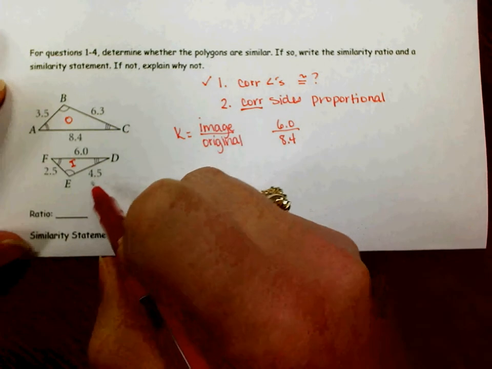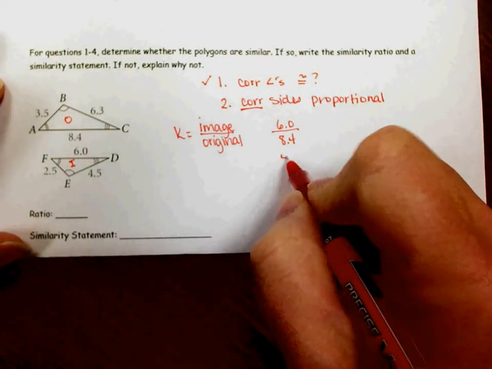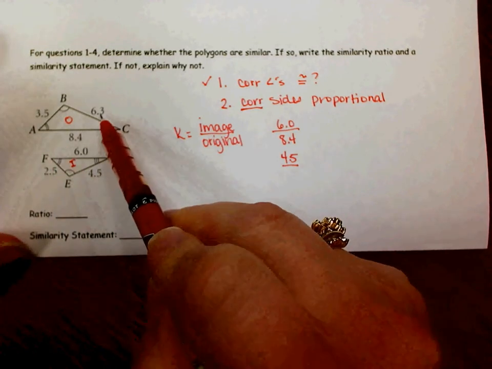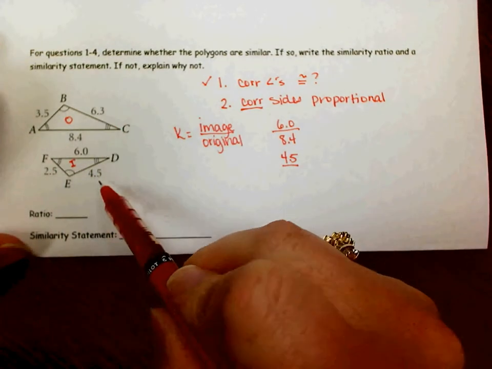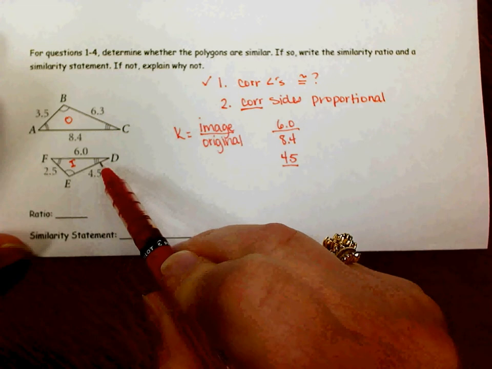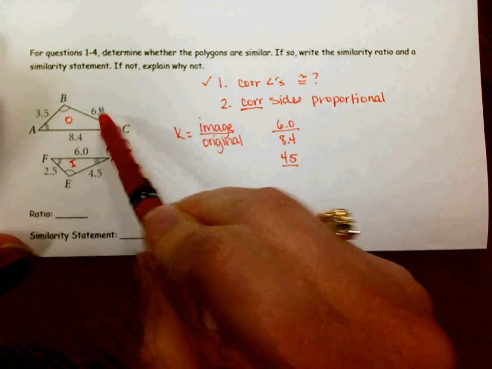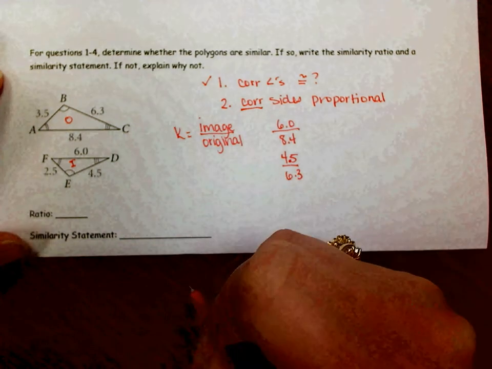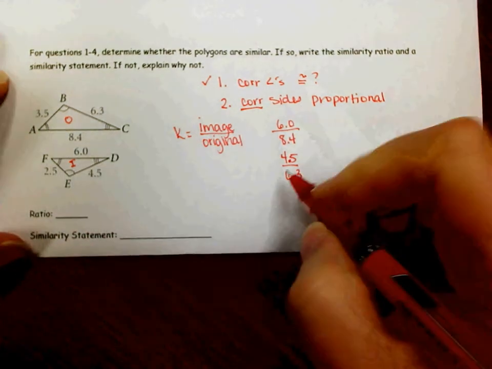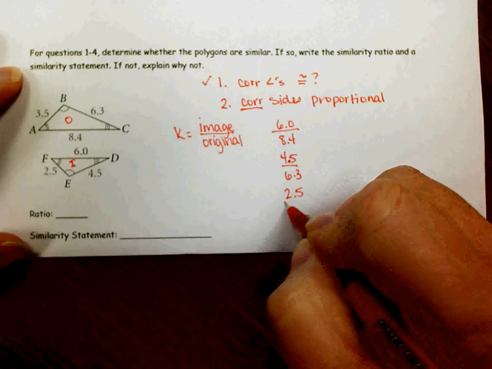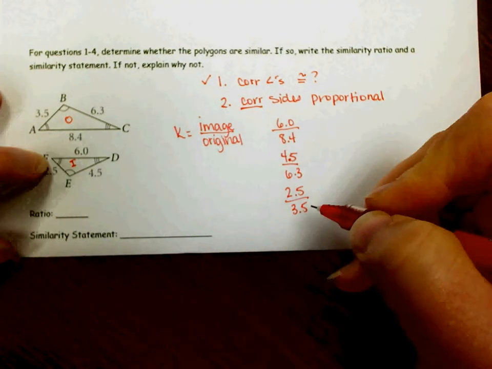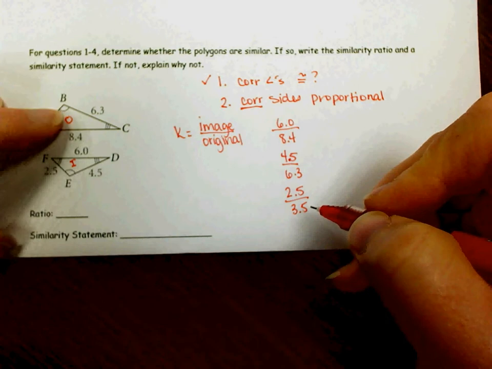My second ratio, I could pick the 4.5 of the image. That's the middle side. So the middle length on this one would be 6.3, plus the middle sides are between 1 arc and 3 arcs. Between 1 arc and 3 arcs is the 6.3. And then finally, the smallest side of the image is 2.5. The smallest side of the original is 3.5. And again, that's between 1 and 2 arcs on both of the triangles.